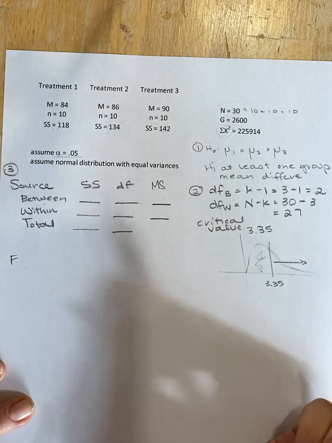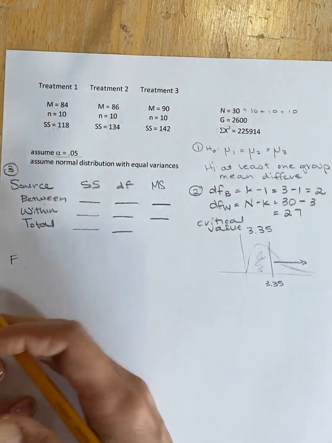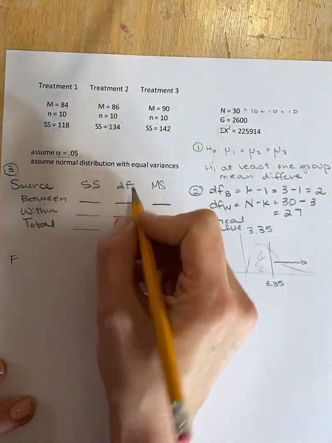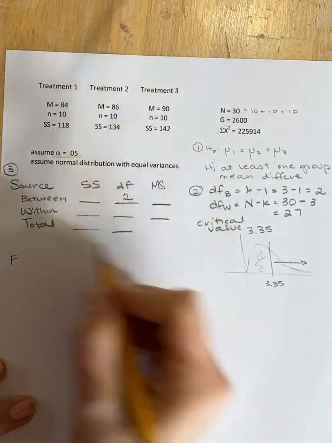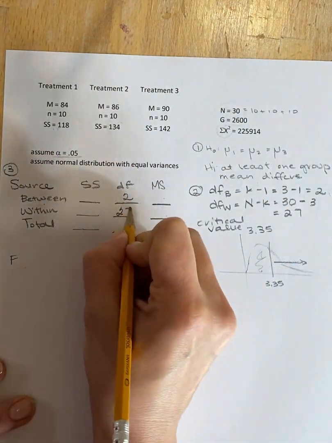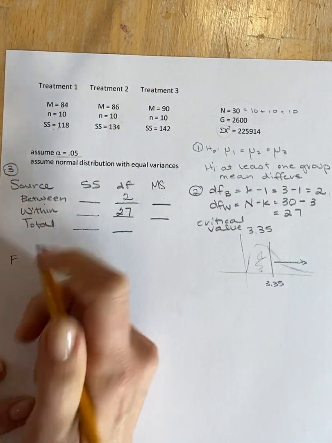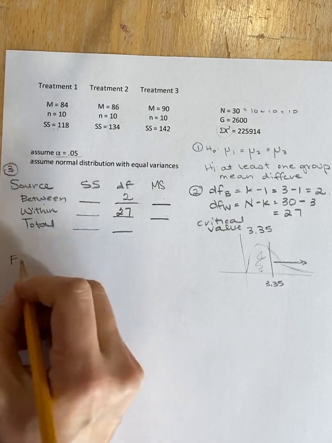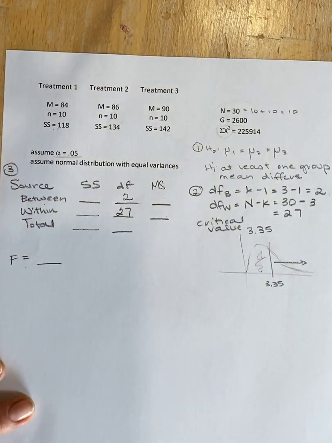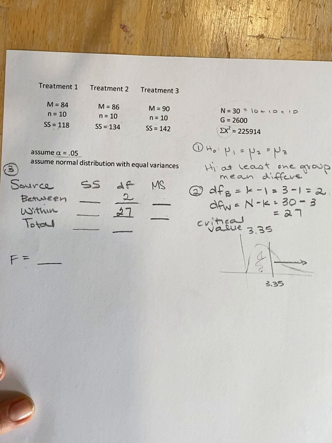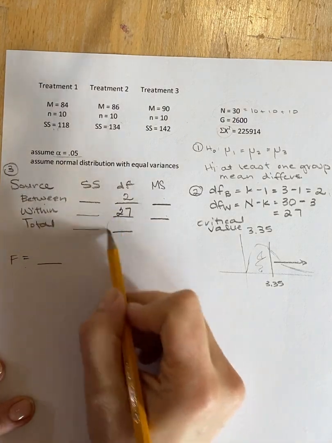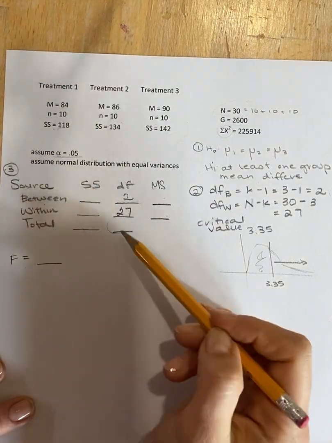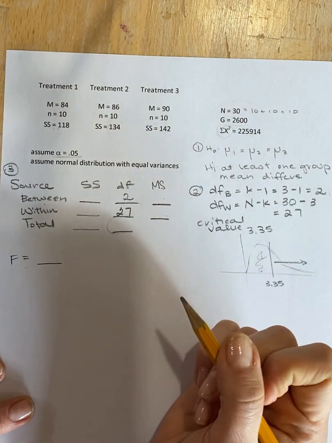We have some values already calculated, so I'm going to pull those over. The degrees of freedom between was 2, and degrees of freedom within was 27. We can calculate some sum of squares, but we might as well finish the degrees of freedom.